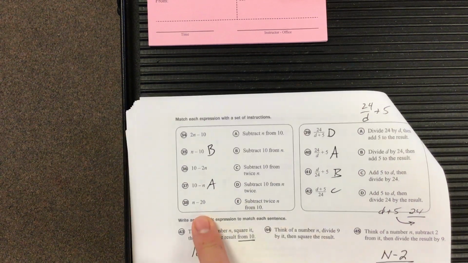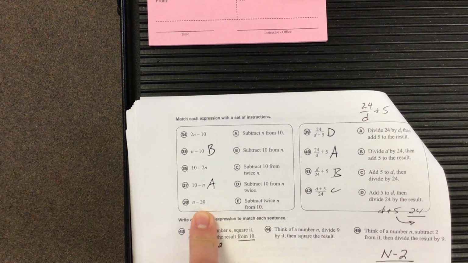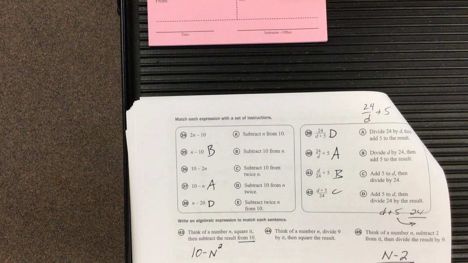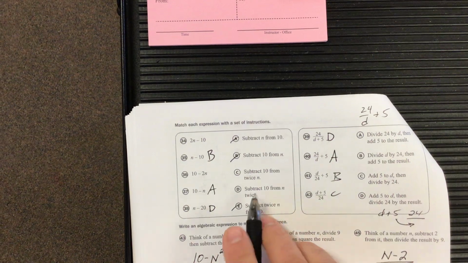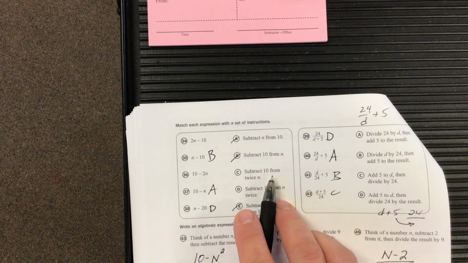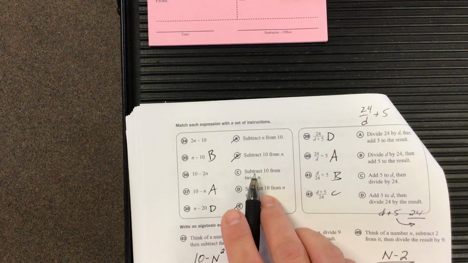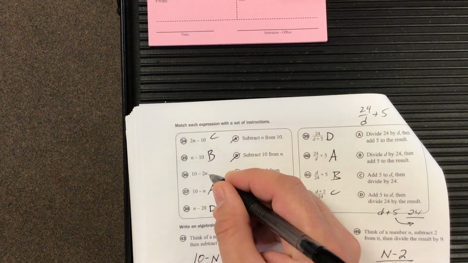Gotta have the order. 20 is subtracted from n. Or subtract 10 from n twice would be 20. D is correct. Cool, I got that one right, Kira. Okay, let's see, what do we got left here? Wait, shouldn't Maddie get all these right? Subtract 10 from twice n. That's what I'm reading. Is it 34? Yes. I got that one right.